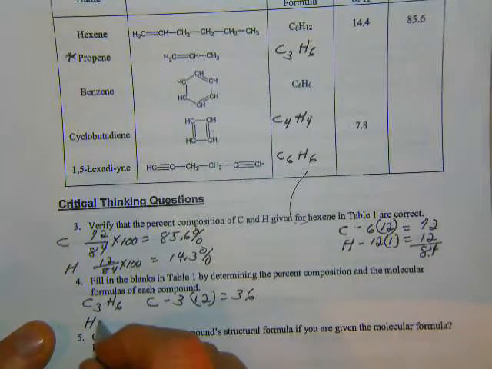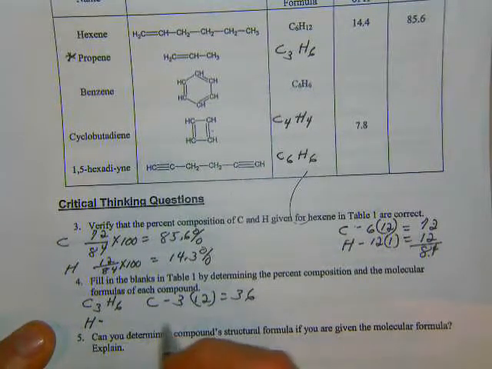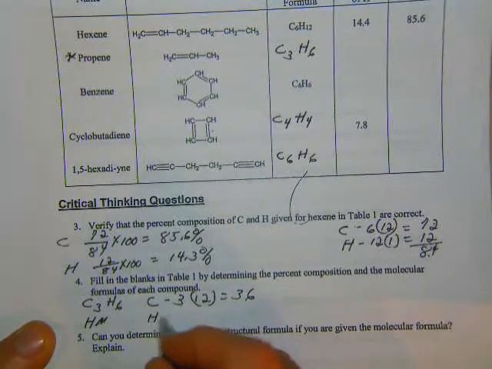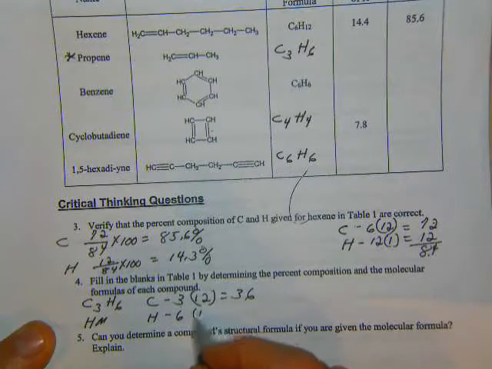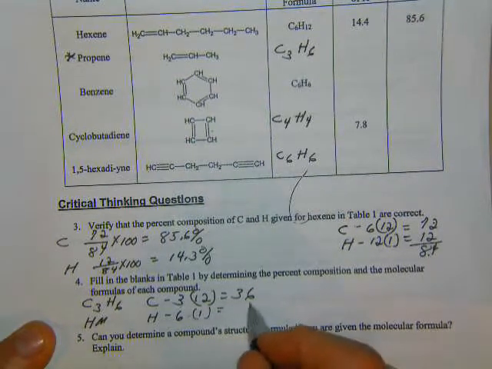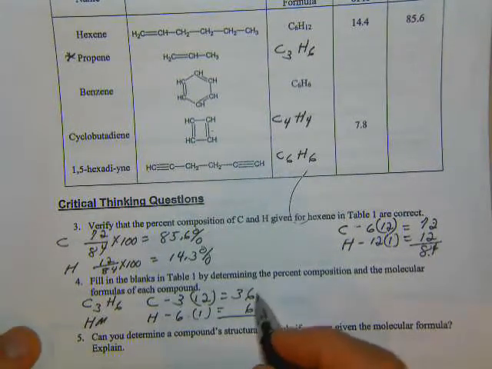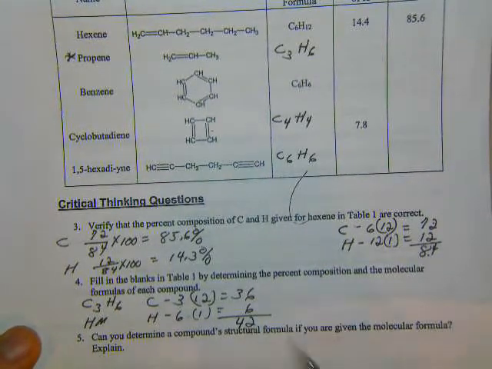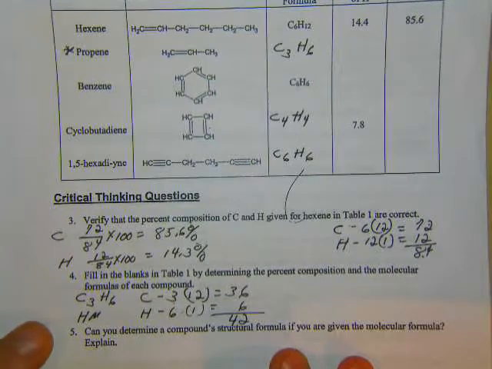Hydrogen, I have 6. Hydrogen I have 6, and it has an atomic mass of 1. 6 times 1 is 6. So the mass of the whole thing is going to be 42, and again, typically that's going to be measured in grams.